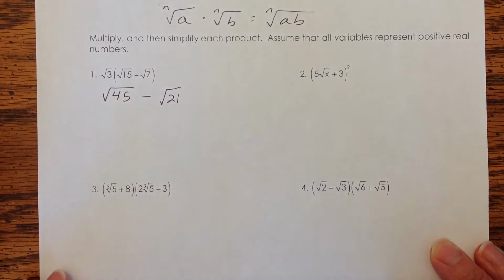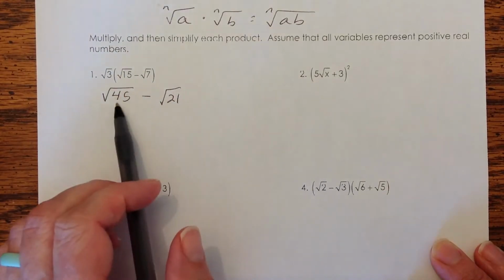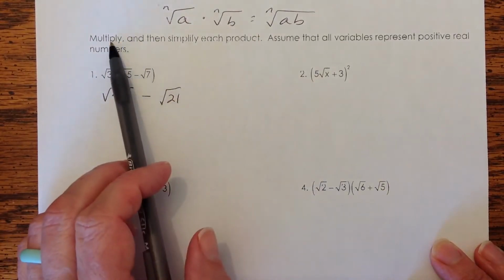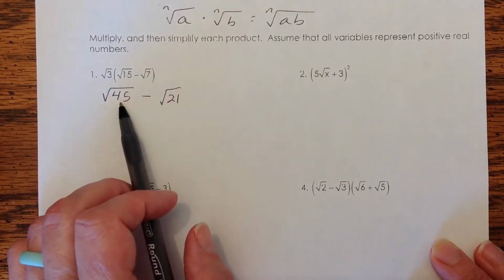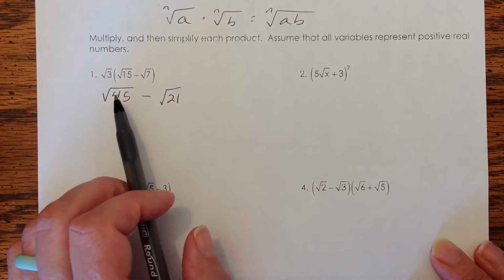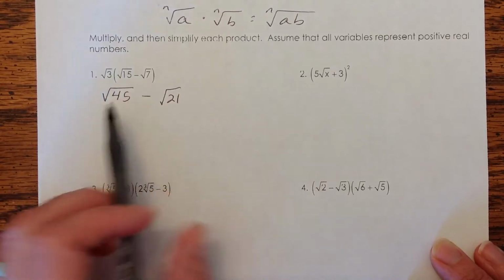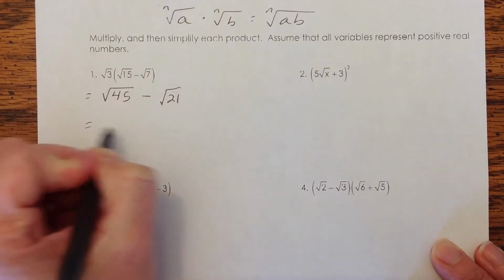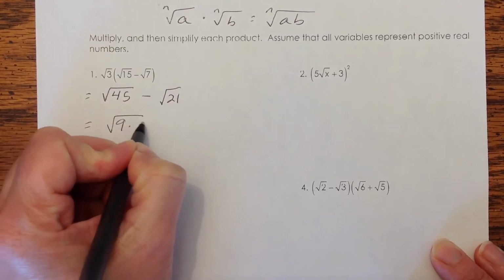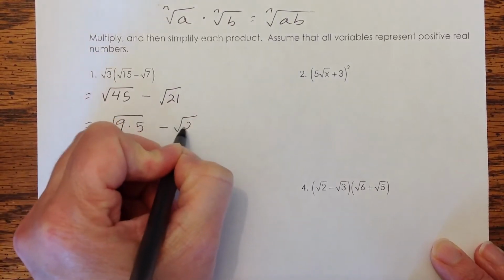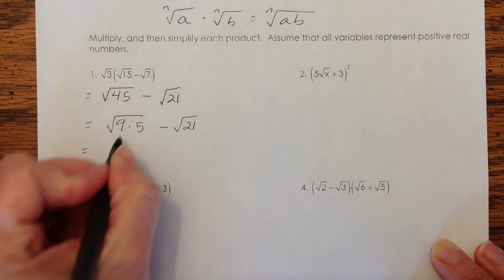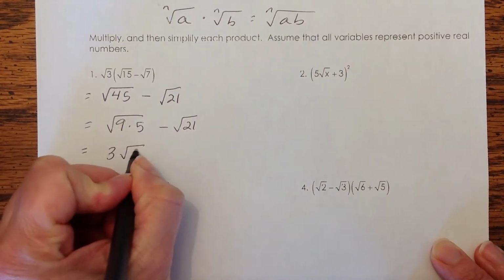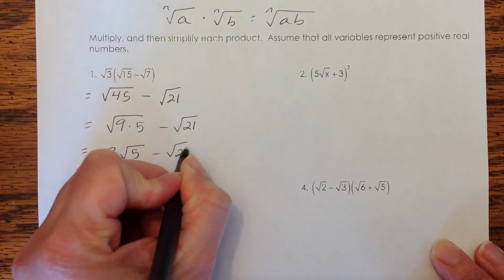Now, as we've already learned, radicals must be in simplest form. So it says multiply and then simplify each product. So we need to think about 45. Is there a perfect square that goes into 45 to simplify it? So we would say 9 times 5 minus, there is no perfect square in 21, so that one's finished. So we're going to take square root of 9 is 3, square root of 5 minus the square root of 21.